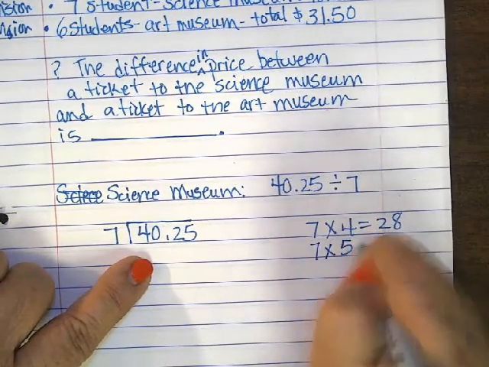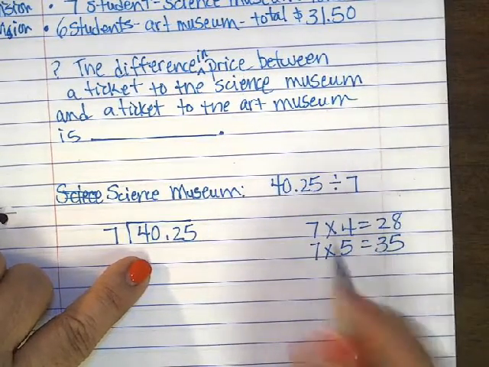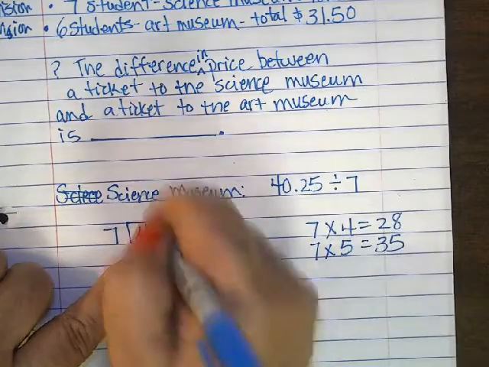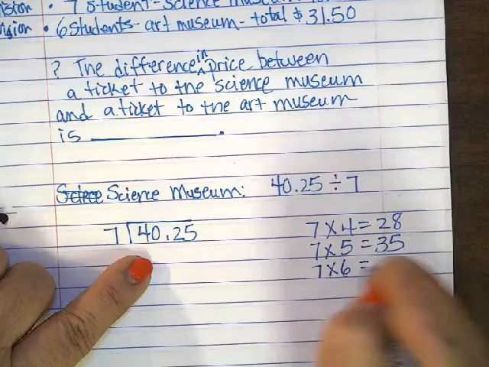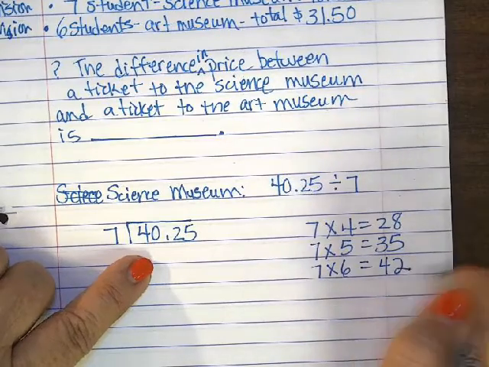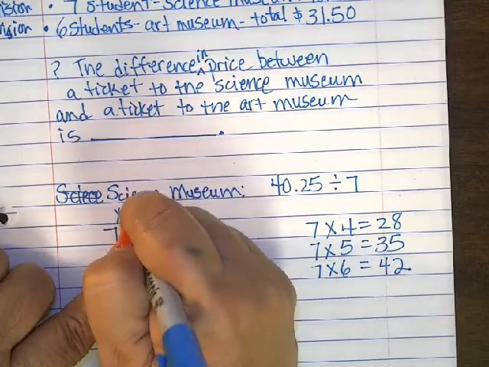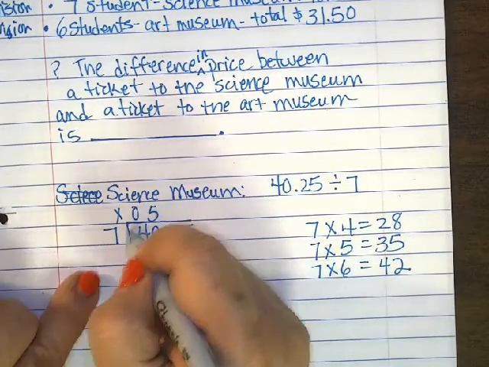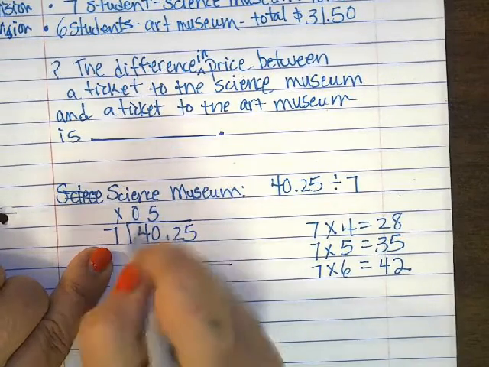7 times 5 equals 35. So if I have 5 in each group of 7, it's 35. So I think that's the closest I can get because the next one would be 42. So I'm going to have my 5. So this was 0. So 5 ones times 7 equals 35. So it's 35 of the 40.